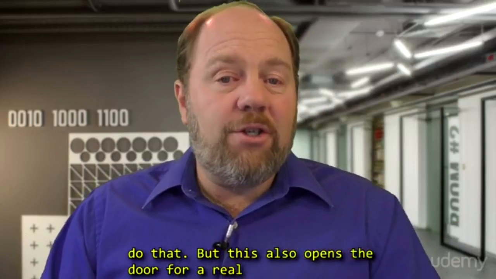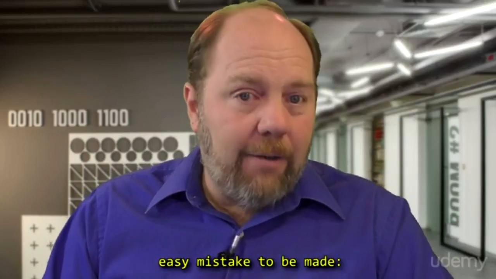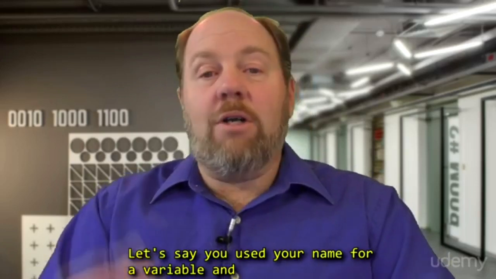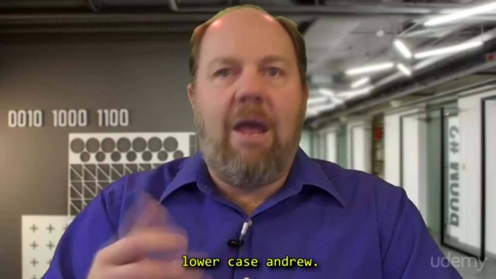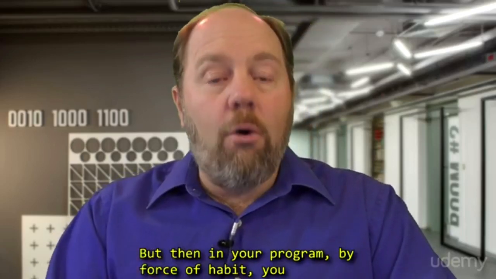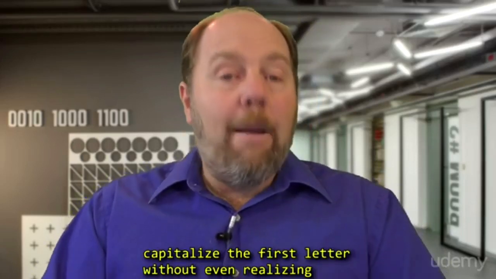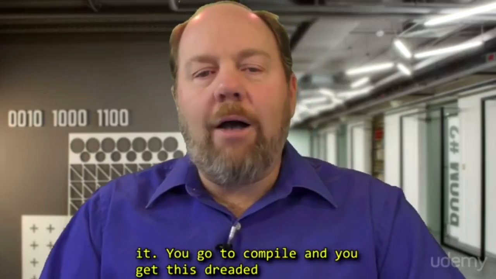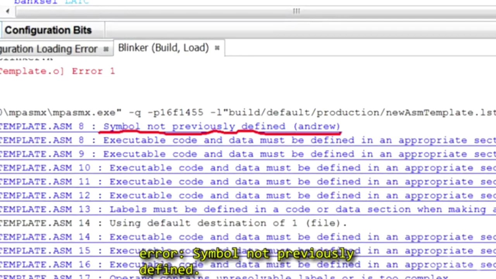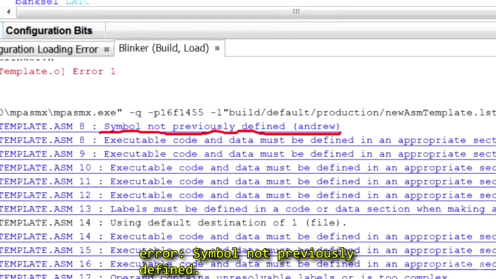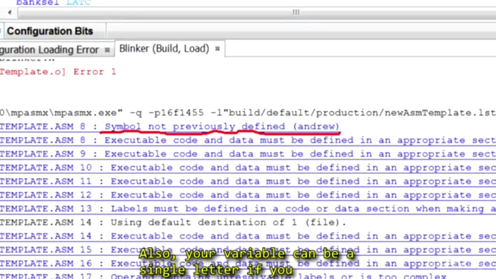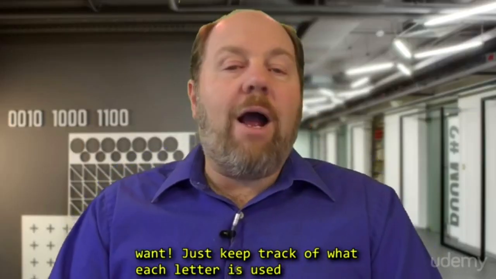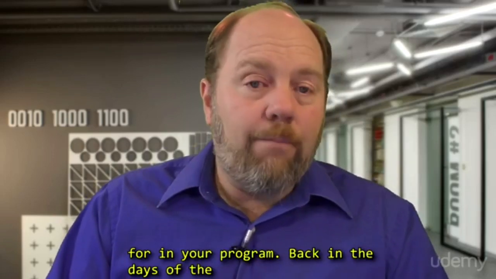This also opens the door for a real easy mistake to be made. Let's say you used your name for a variable. And when you declared it, you made it all lowercase Andrew. But then in your program, by force of habit, you capitalized the first letter without even realizing it. You go to compile and you get this dreaded error, symbol not previously defined. Also, your variable can be a single letter if you want. Just keep track of what each letter is used for in your program.